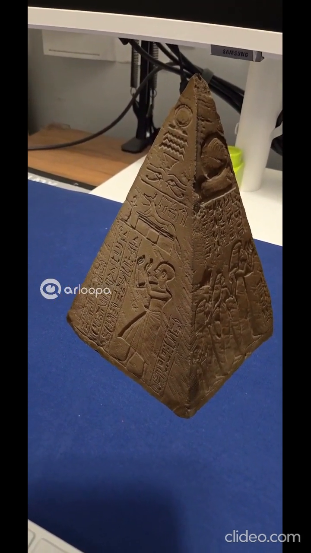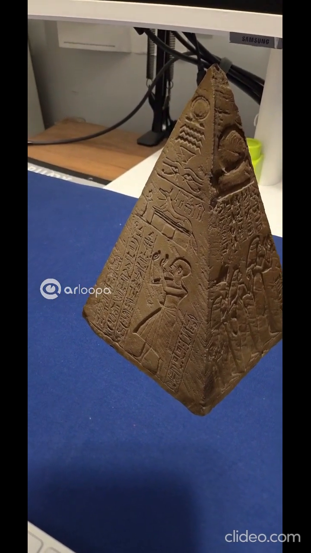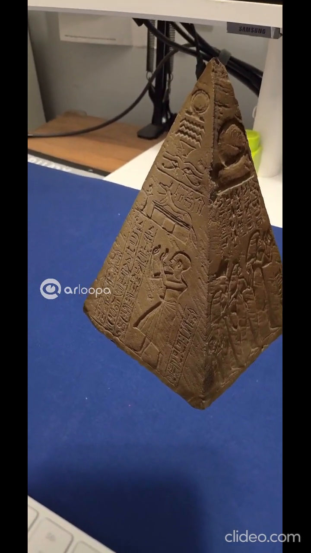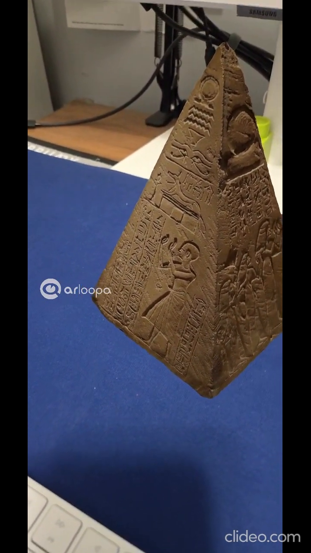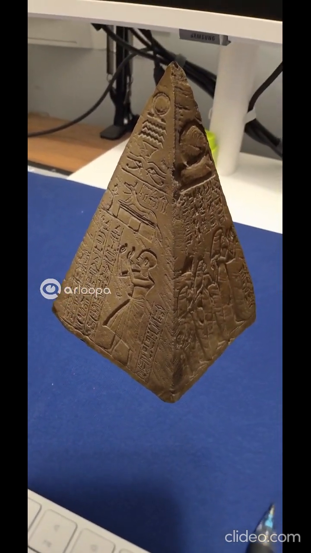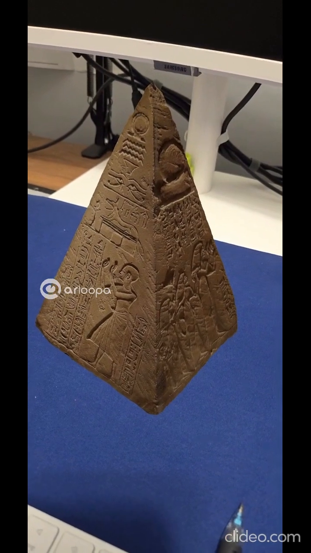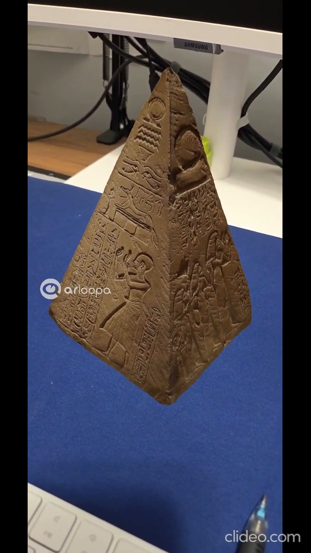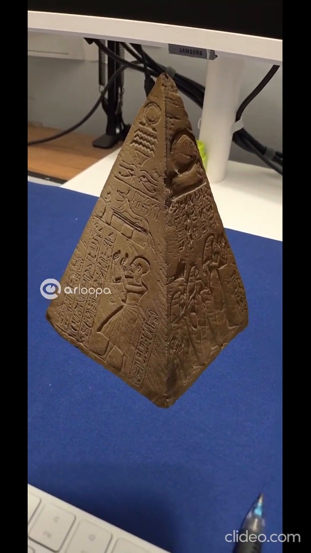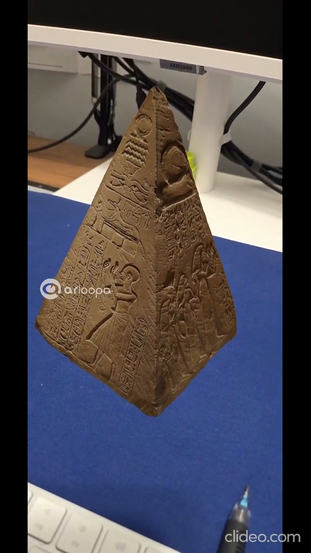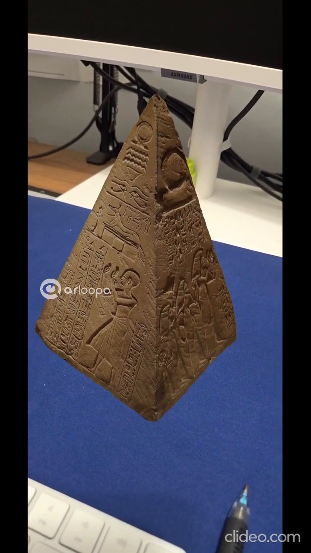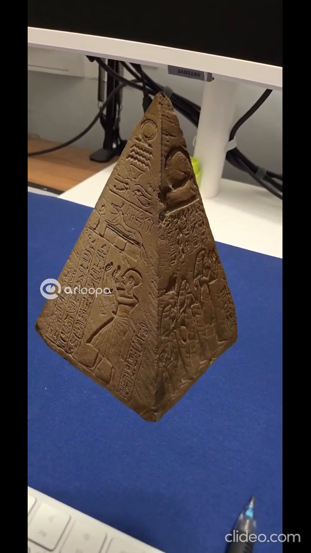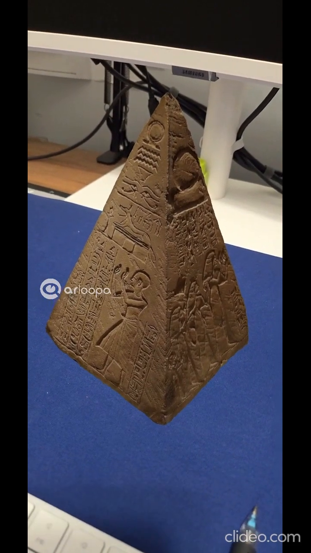So, where can you find this app? You can download ARloopa from their website, airloopa.com as well. Also, you can see it on the Android app store, or the Google app store, or if you have an iPhone, you can check the Apple Store as well. But I don't have Apple, so I don't know about that very much.